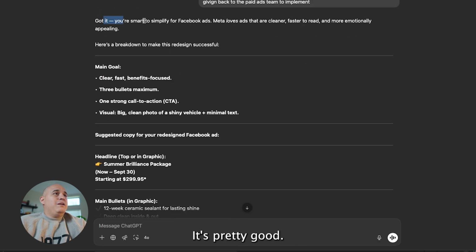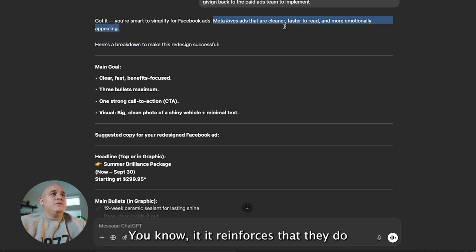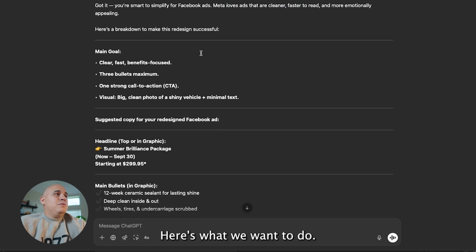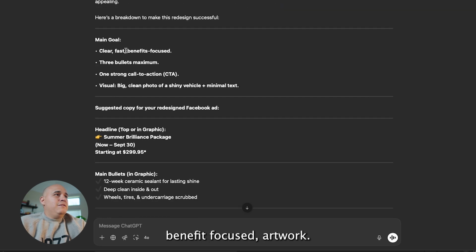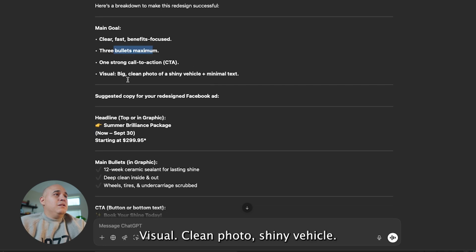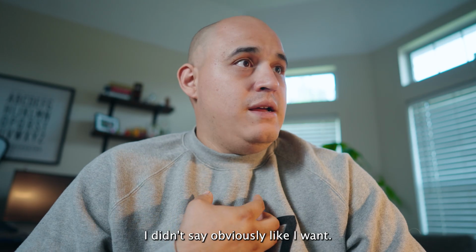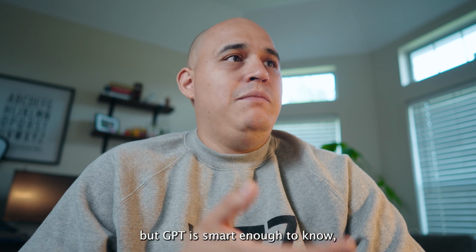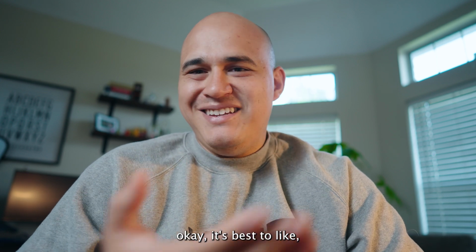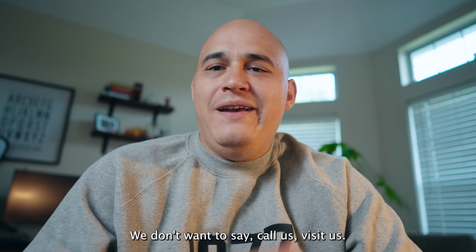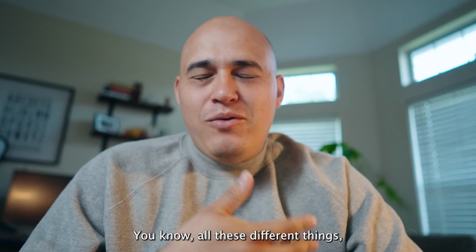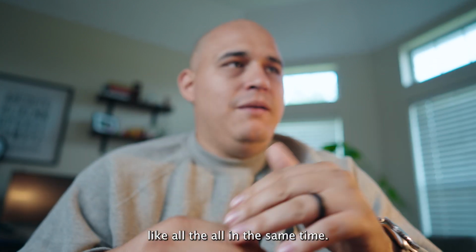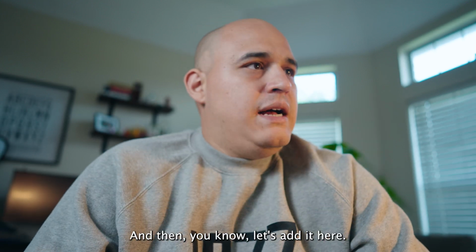Cool. So it's pretty good. It reinforces that they do love cleaner, faster to read creative. Here's what we want to do. The main goal is to make clear, fast, benefit-focused artwork. 3 bullets max, 1 strong call to action, visual, clean photo of a shiny vehicle, minimal text. This part I didn't say. Obviously I know that I want to have a CTA, but GPT is smart enough to know it's best to make sure that we only have 1 CTA. We don't want to say call us, visit us, email us, all these different things at the same time. What's your main thing? And then, let's add it here.